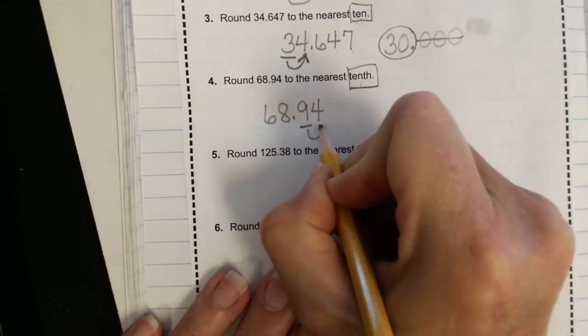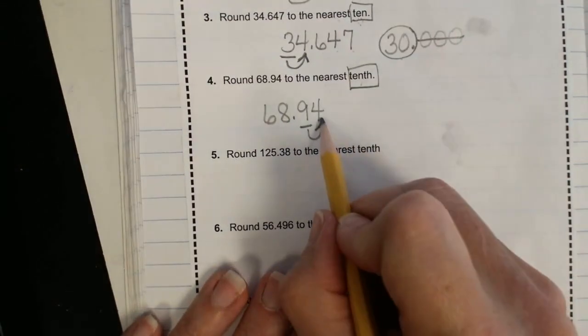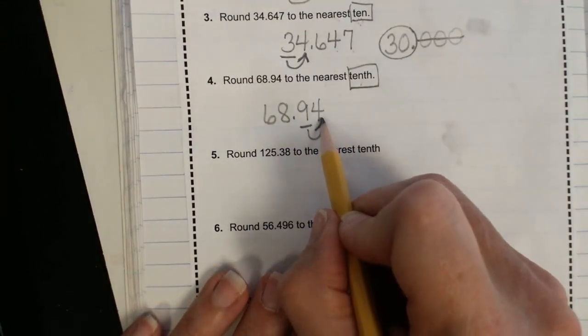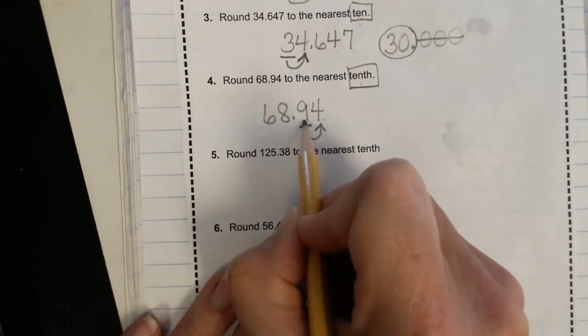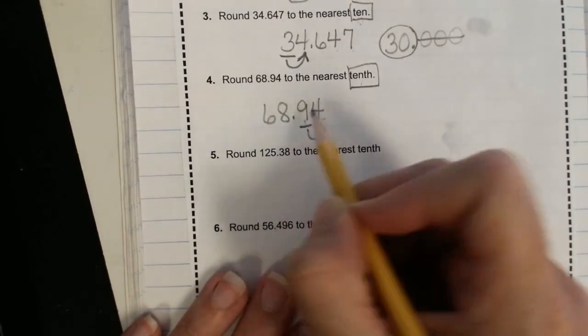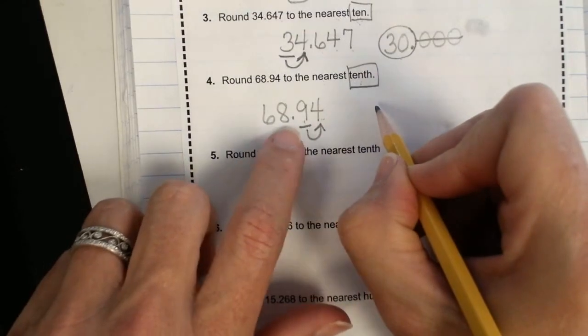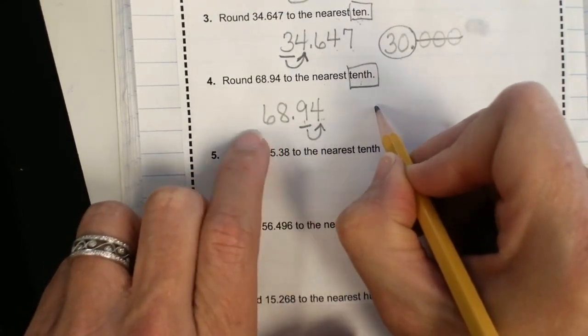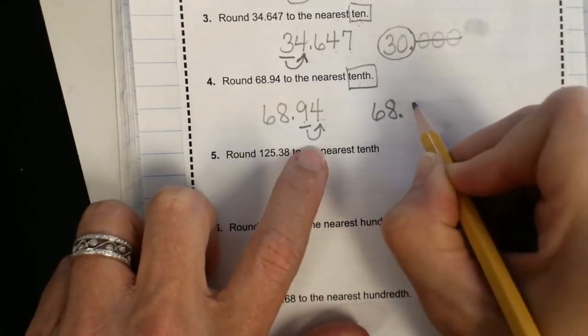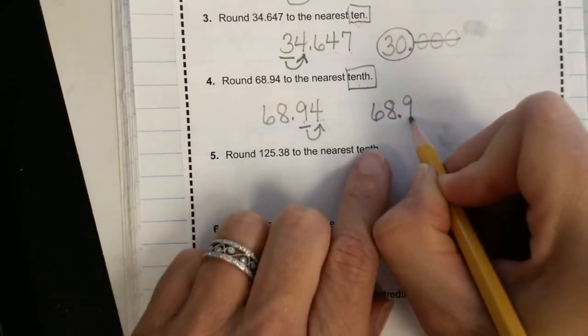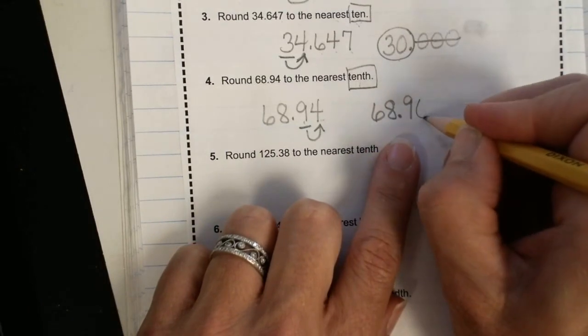We're going to look next door. And this digit here is going to tell us what to do. This digit here, again, is 4 or less. So we're going to let this 9 stay a 9. So I'm going to come over here and write everything the same that was before that rounding place. We've got to have it there. So we write 6, we write 8, put a decimal. 9 is going to stay the same, and that 4 will become a 0.